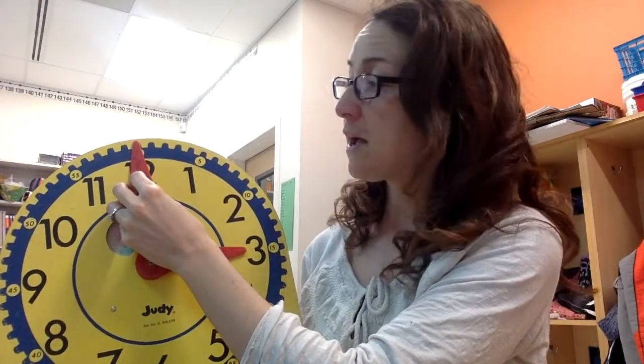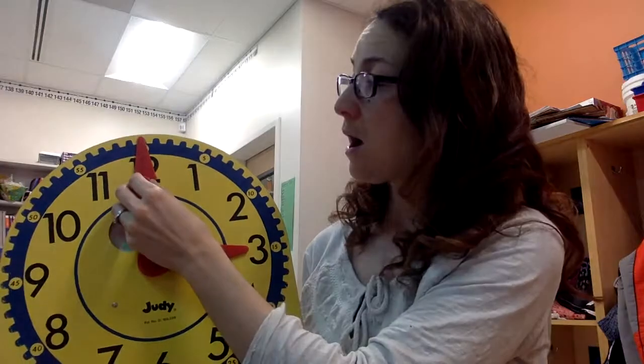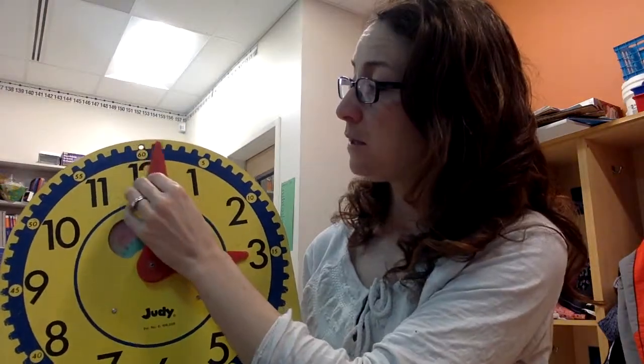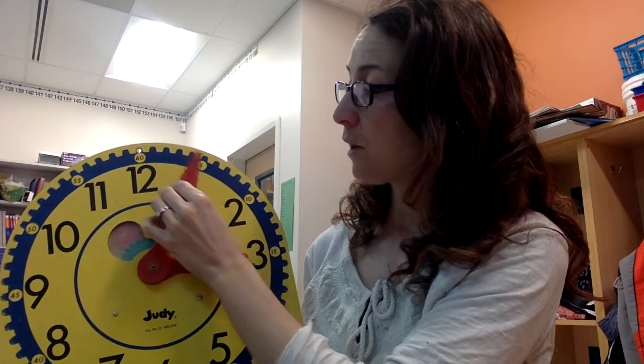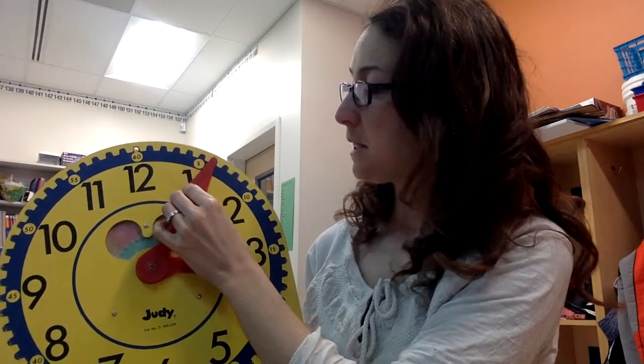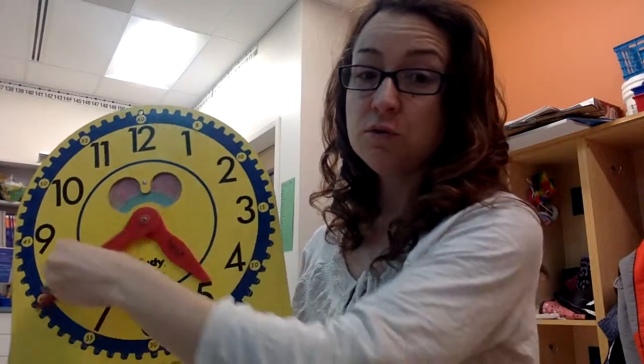So we count this as 0 as well. I am going to count this line right here as a 1. So I have 1, 2, 3, 4, 5, 6, 7, 8, 9, 10. So I can use those lines to help me figure out my time to the minute. I'm going to tell the time to the actual minute.